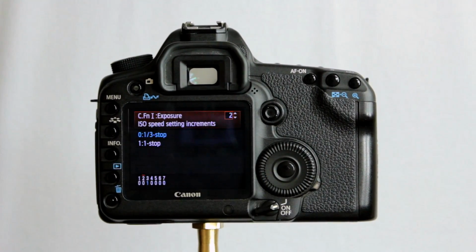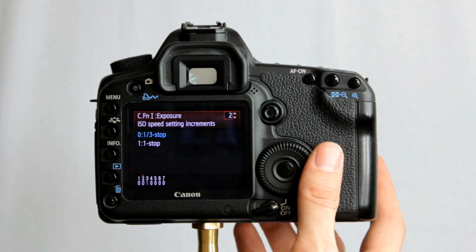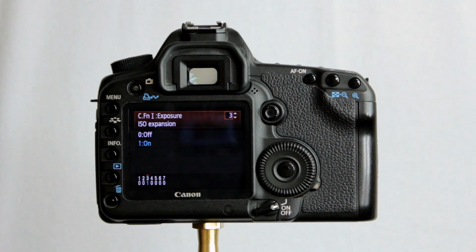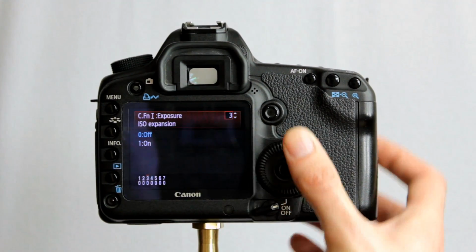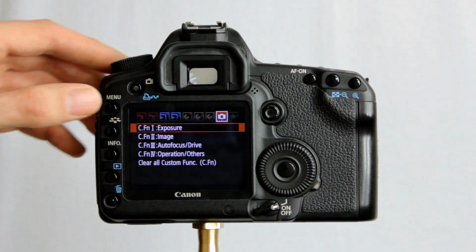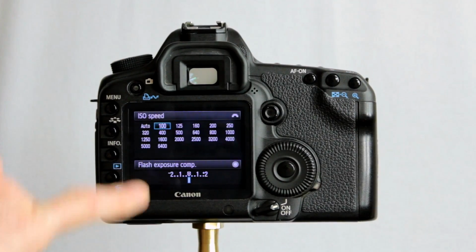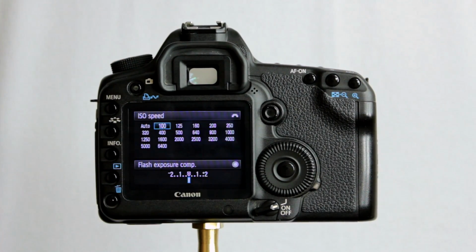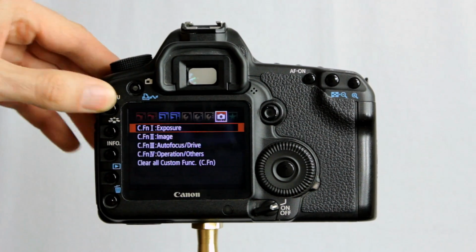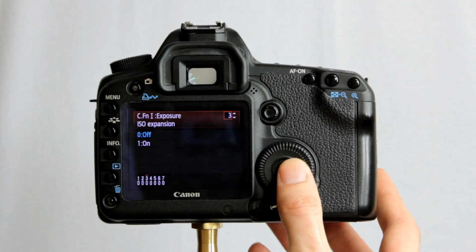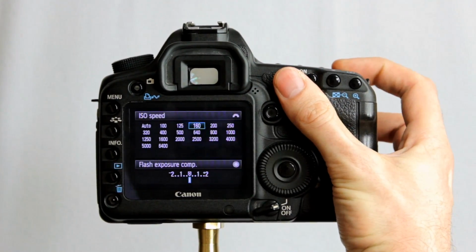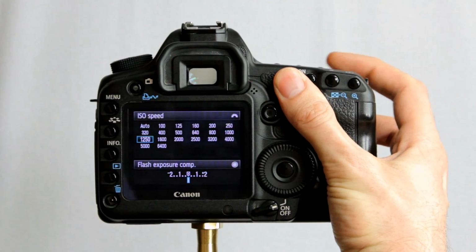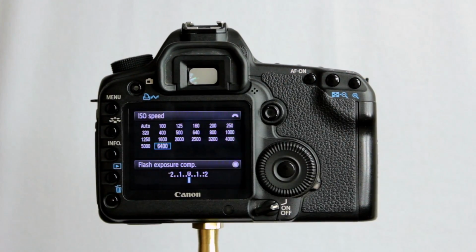Wrong button, there we go. ISO speed increments, 1/3 stops. ISO expansion is on. Now when it's off, we'll notice when we go back to this menu and go into the ISO, we have auto, that's auto ISO. I've never really used auto ISO on my DSLR, I do on my Fuji. We have 100, 125, the 3rd stops, all the way up to the native highest, which is 6400.